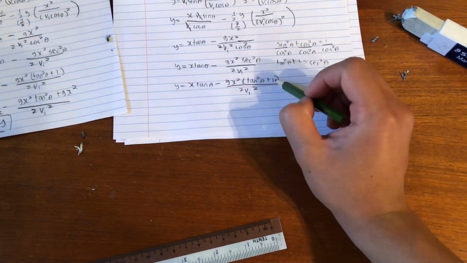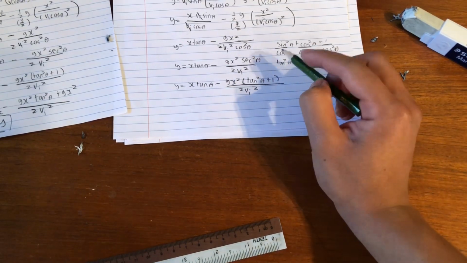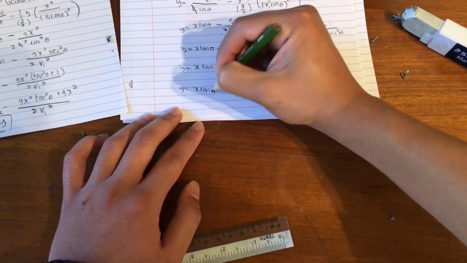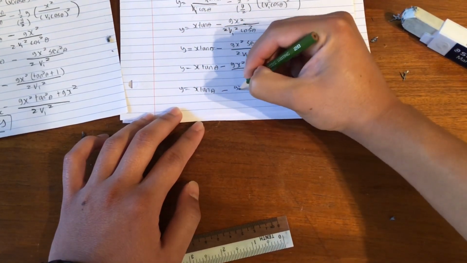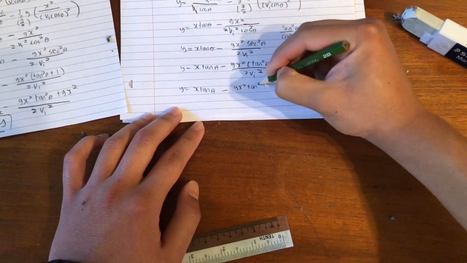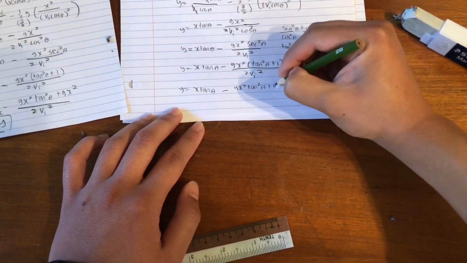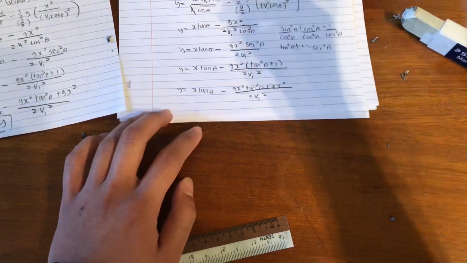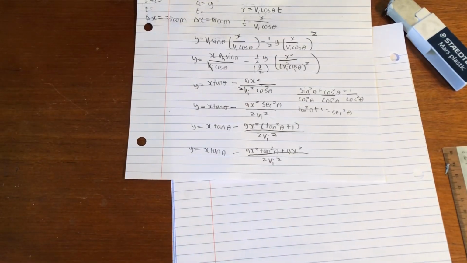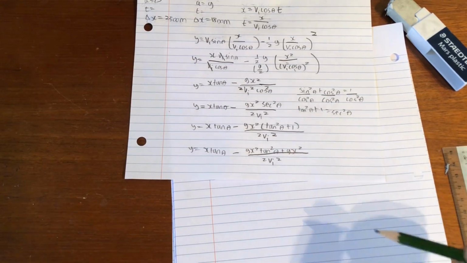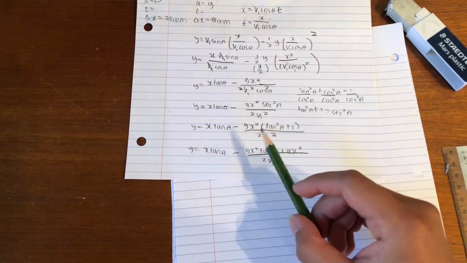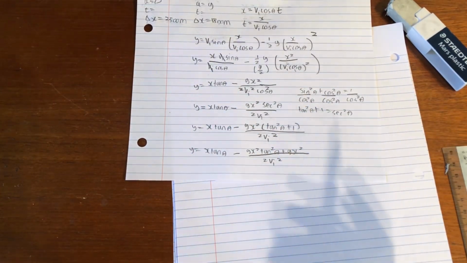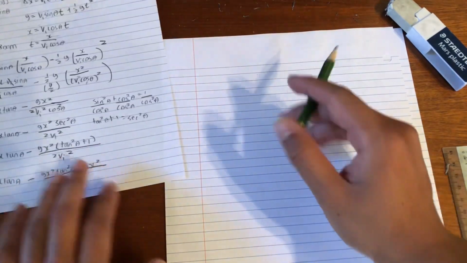So now once you're here, you want to distribute gx squared to tangent squared theta and 1. So let's do that. Y equals x tangent theta minus gx squared tangent squared theta plus just gx squared, all divided by 2v initial squared. Okay, so now you can see that this is starting to look like a quadratic. The term that we're solving for is tangent theta, and so you have tangent squared theta and tangent theta. So let's rewrite this in a way that is more quadratic equation friendly.